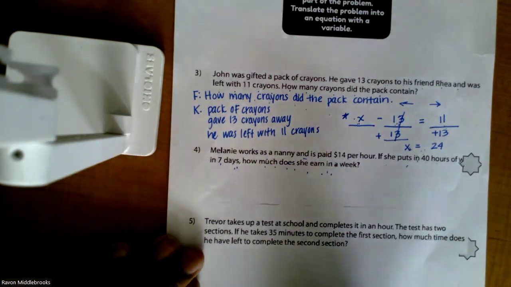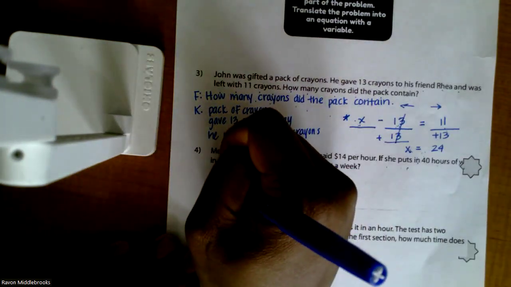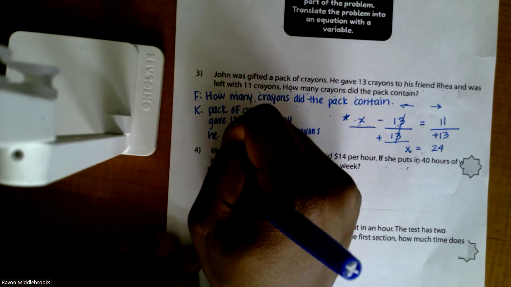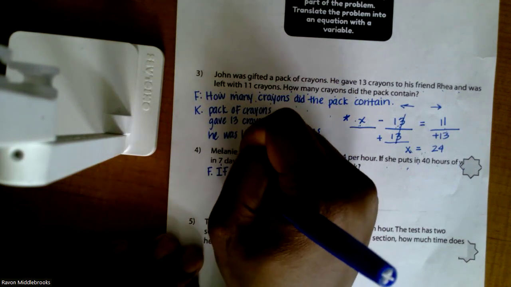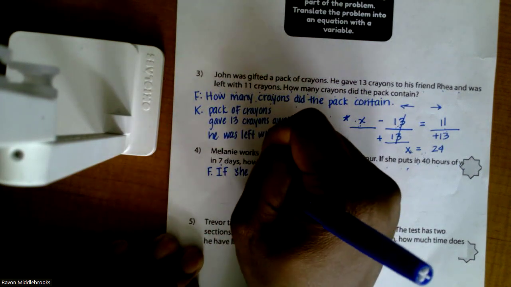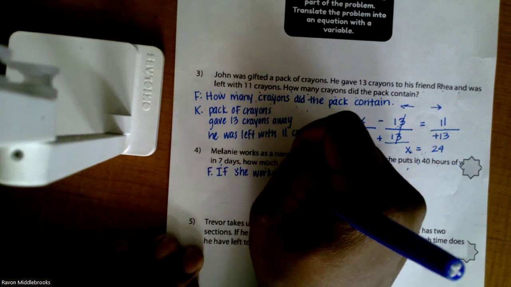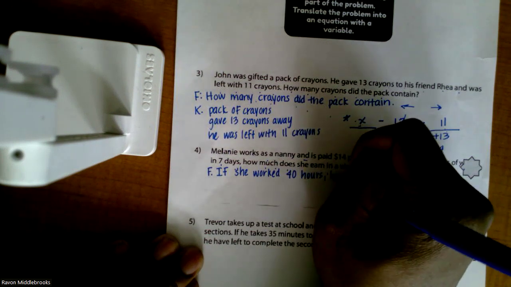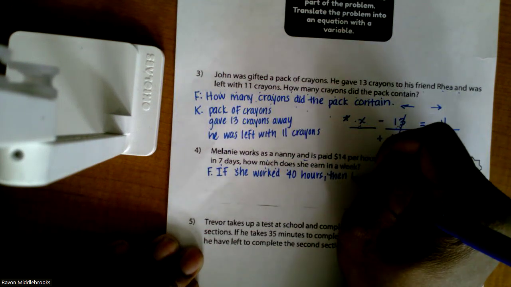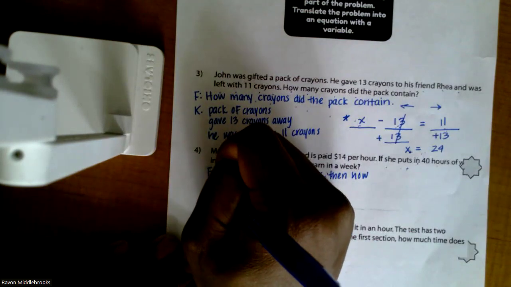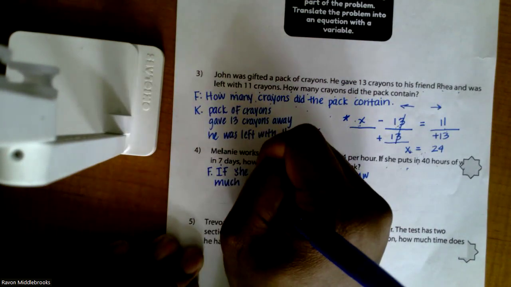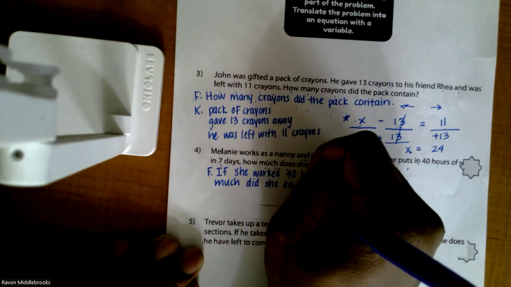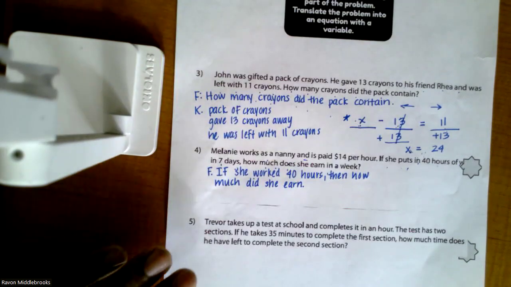So we're trying to find if she worked 40 hours, then how much did she earn? So what do we know?